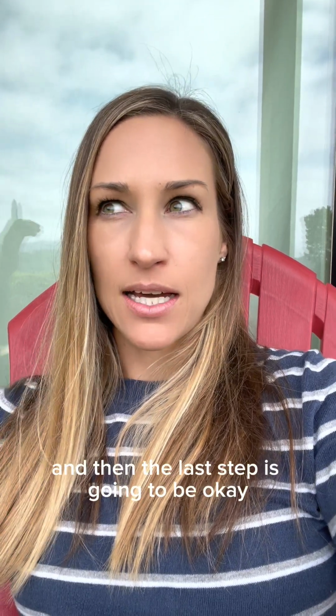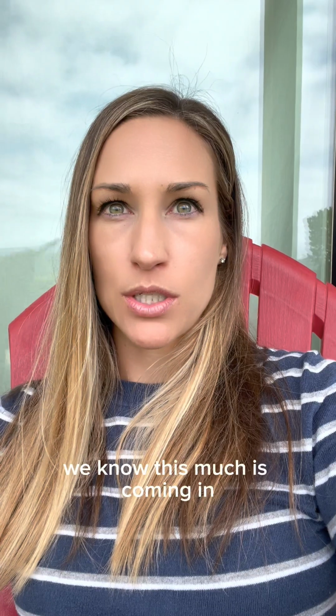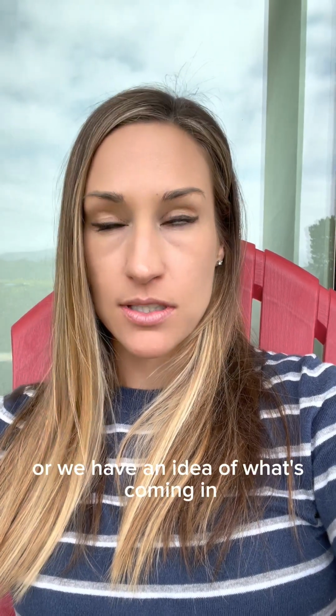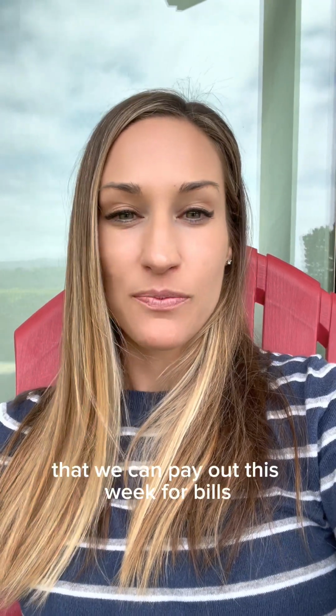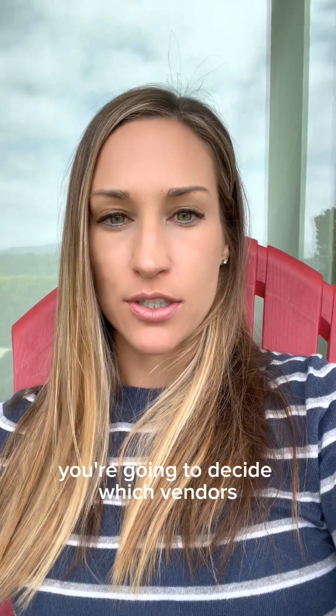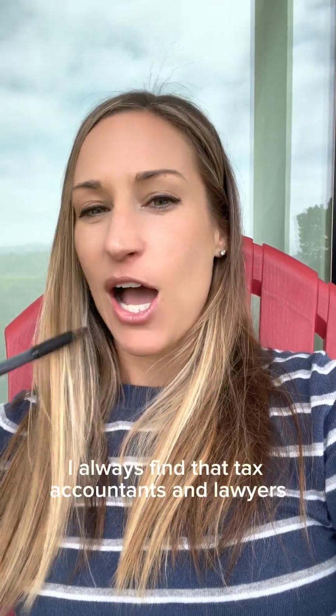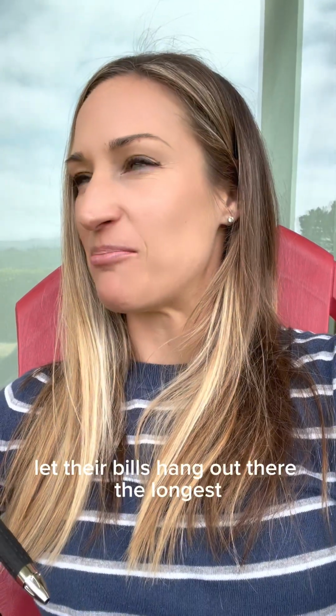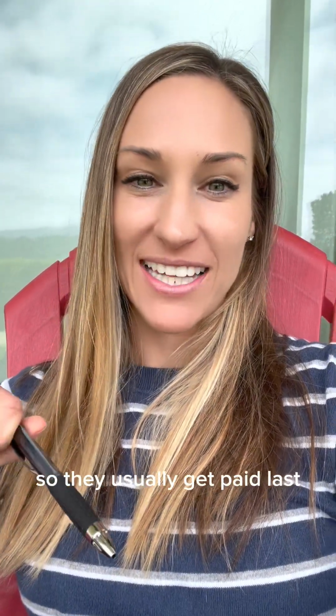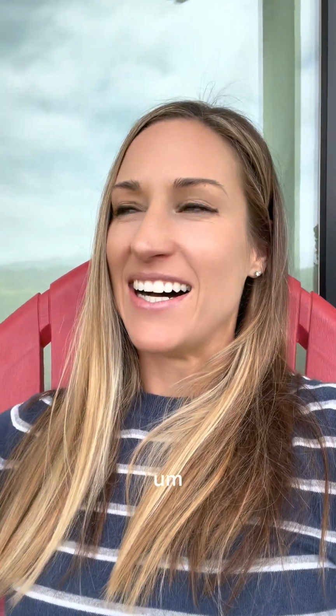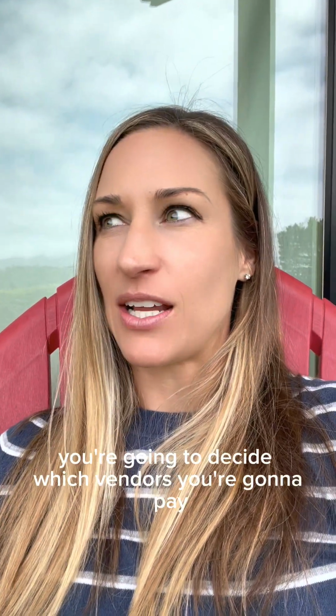The last step is, okay, we have an idea of what's coming in, and we know this much is going out. What's left that we can pay out this week for bills? So you're going to decide which vendors you're going to pay. Some vendors are more of a priority, some are due sooner. I always find that tax accountants and lawyers will let their bills hang out there the longest, so they usually get paid last. But anyway, you're going to decide which vendors you're going to pay.